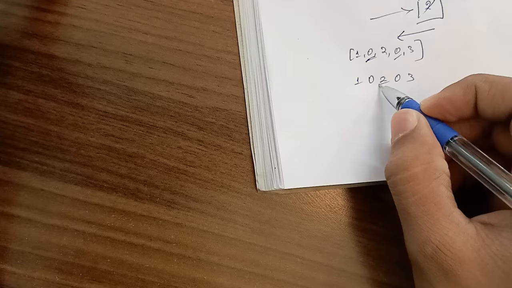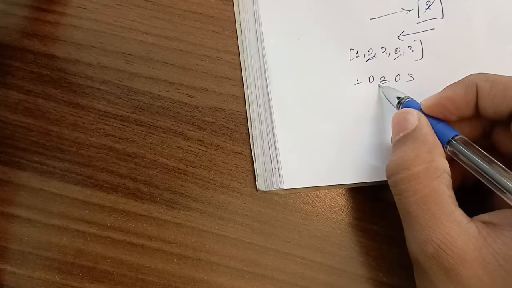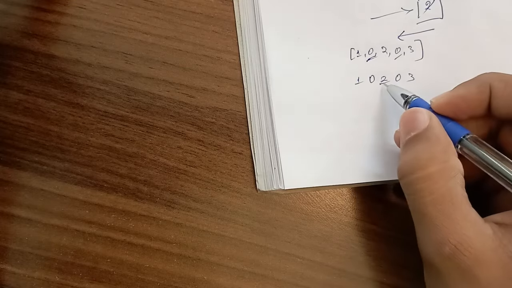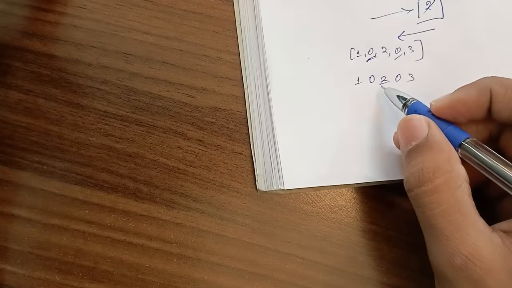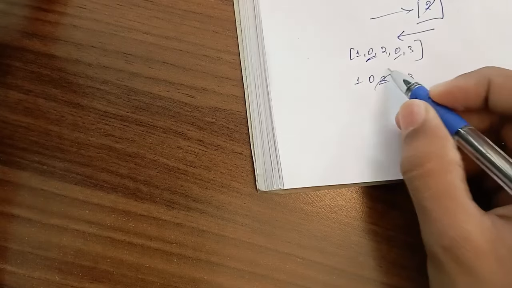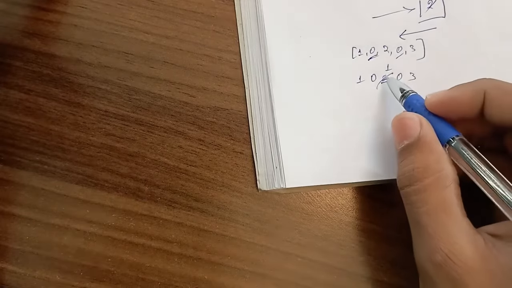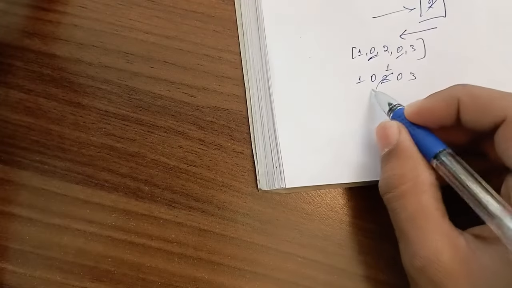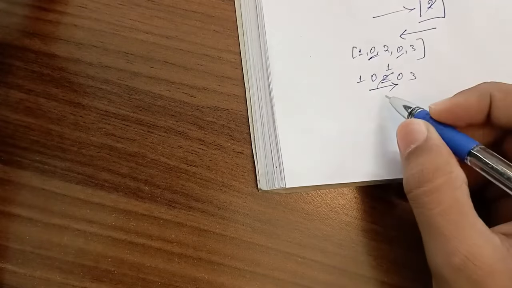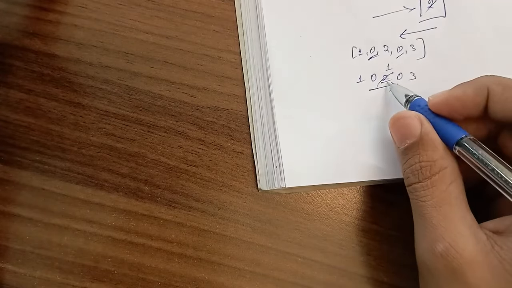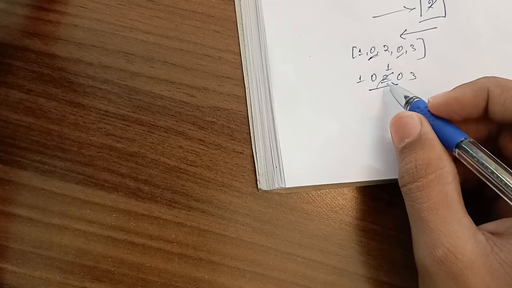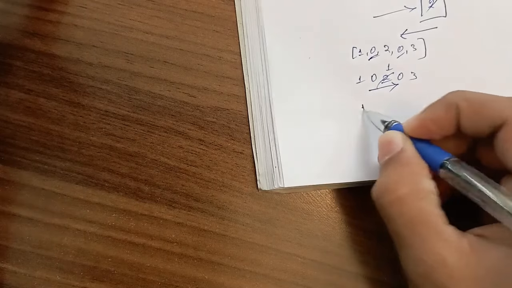Now 2 is greater than 0, so we decrement it by 1, and we need to go to the left side. As we were moving right, now as nums[curr] is greater than 0, we need to move in the left direction.